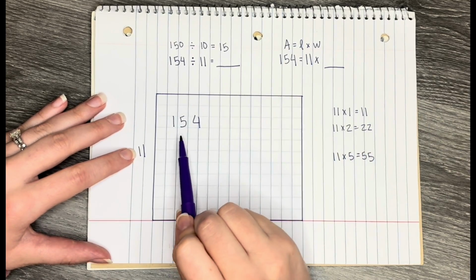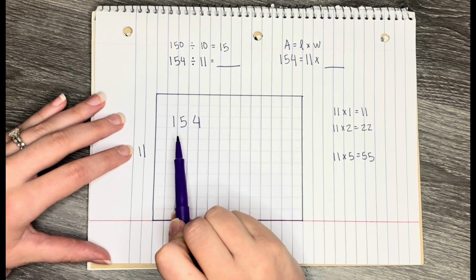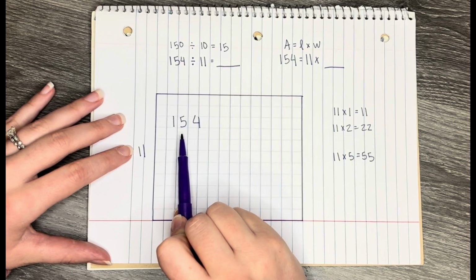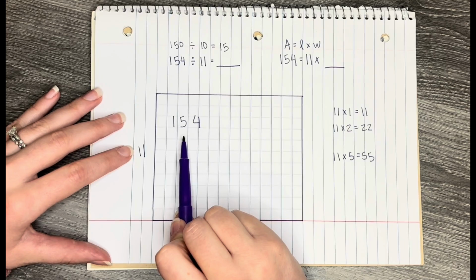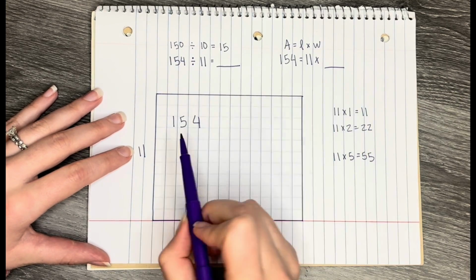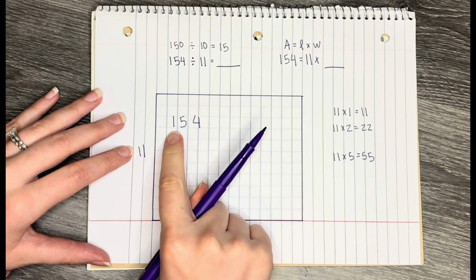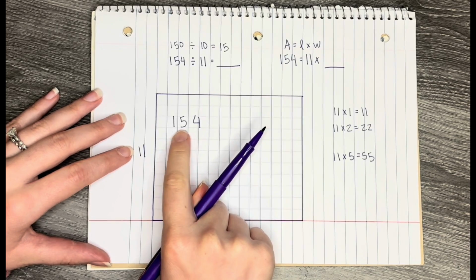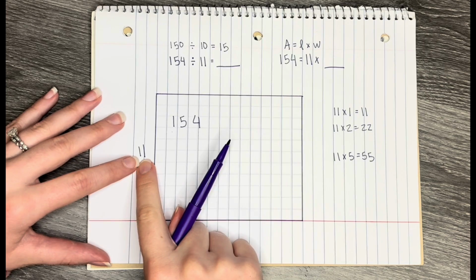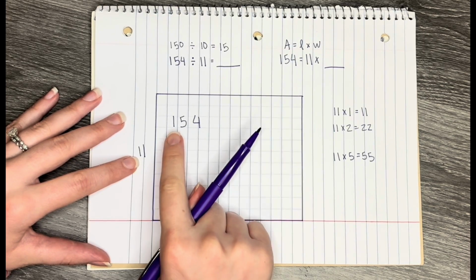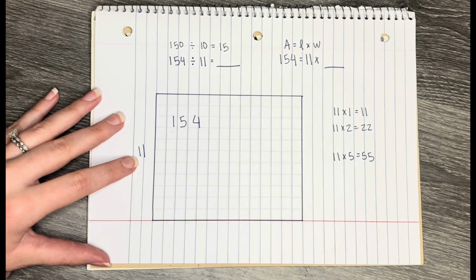I would love to get as close as possible to this area so that I can have less work to be done. I see here in the number 154, I have 15 tens. 15 tens right there. With my number 11, what could I get that would be close to 15 tens?